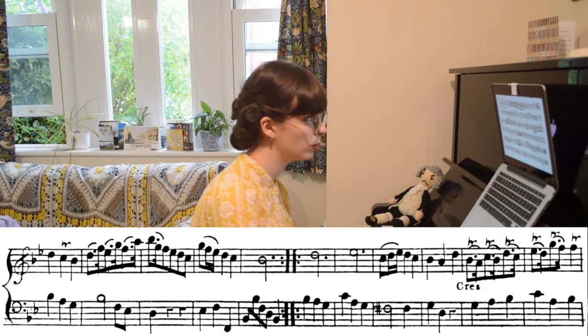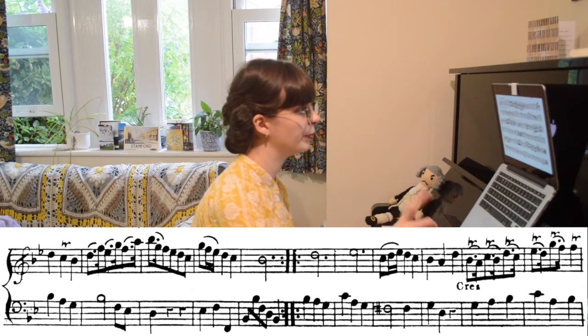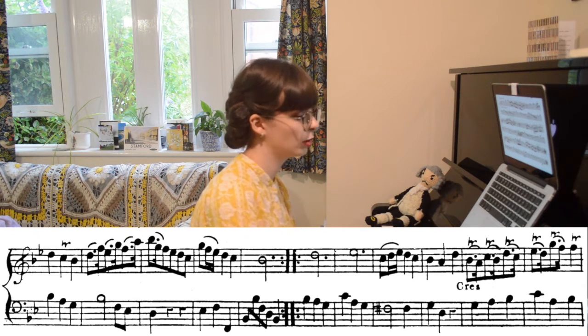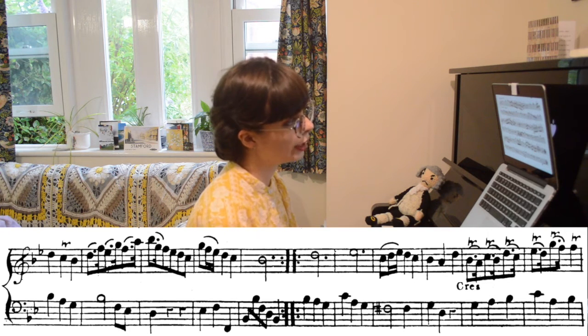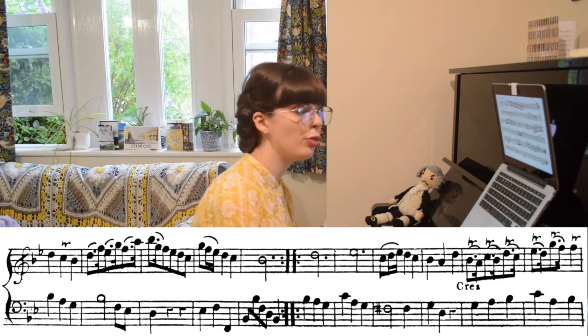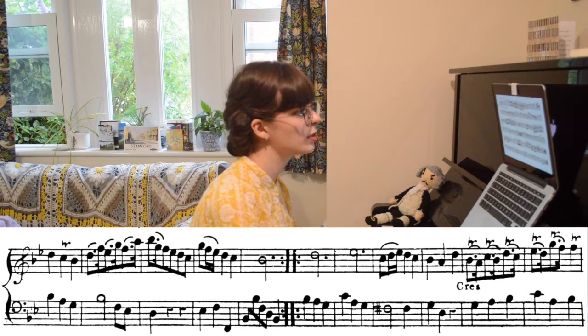We have third, third, third, and then he goes the other way around. He inverts it, and then scale, leap back up to the G. So this is a leap of a fifth as opposed to a fourth or a minor sixth. Scale.